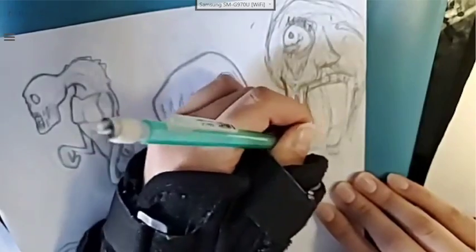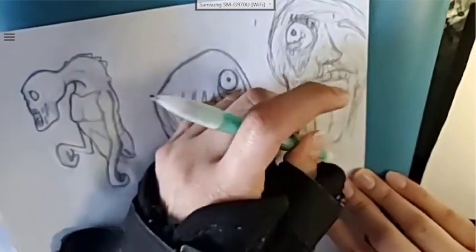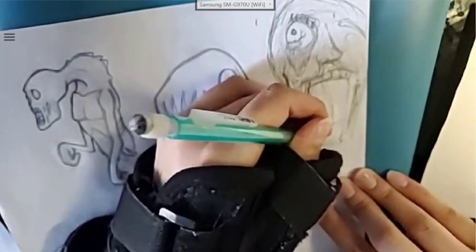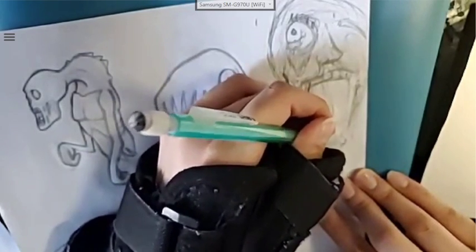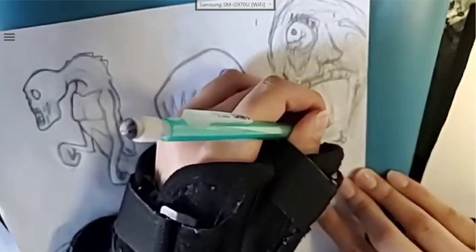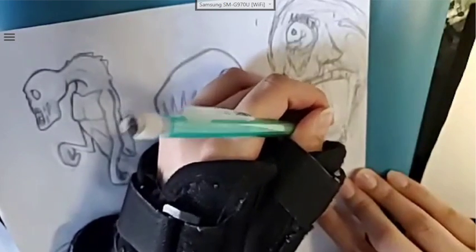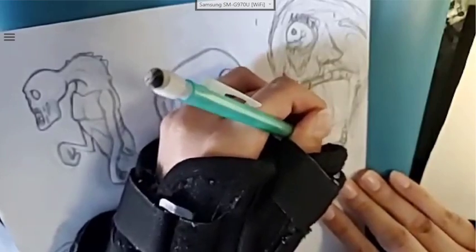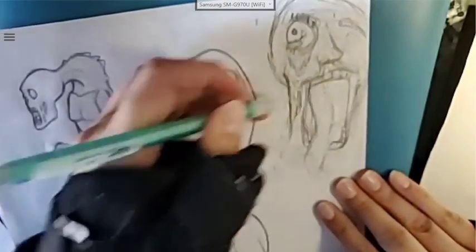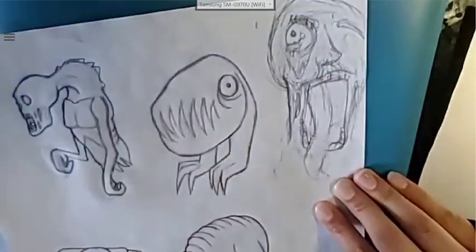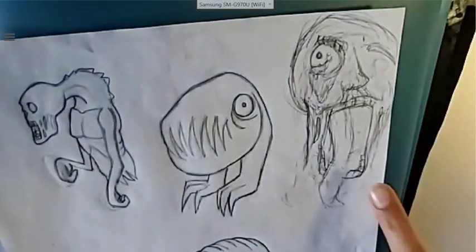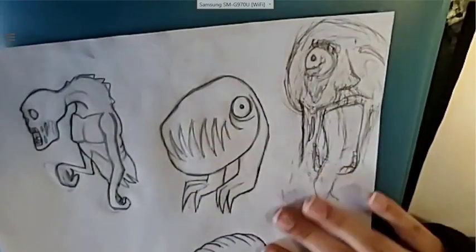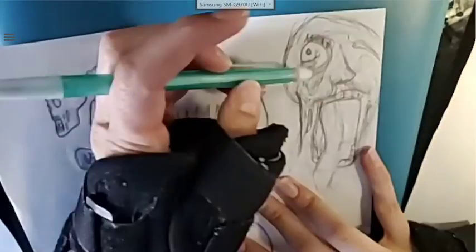I don't know how I feel about the teeth being like that. No. They'll be like this instead. Like, whoa, squished together. There we go. Obviously this is going to be much harder to animate with how detailed it is, so I'll figure out a way to simplify it.